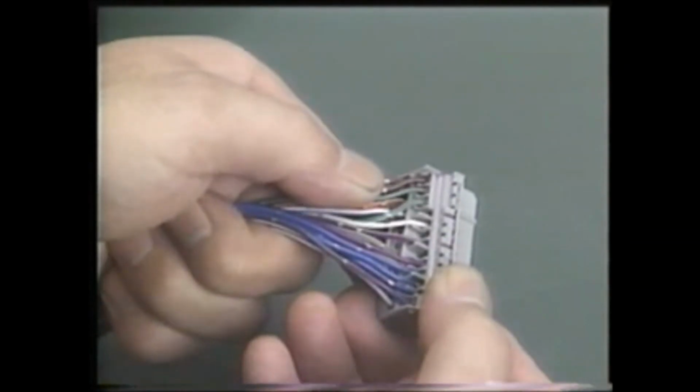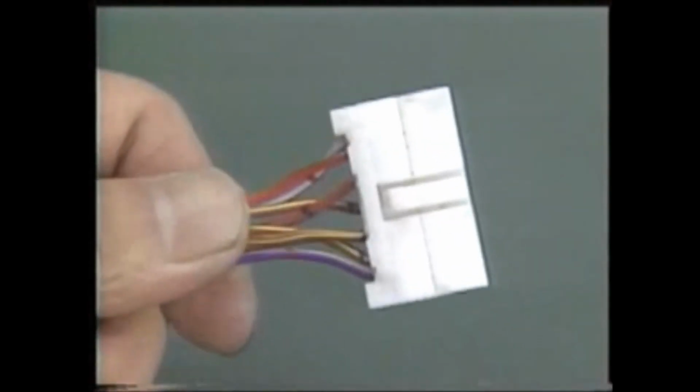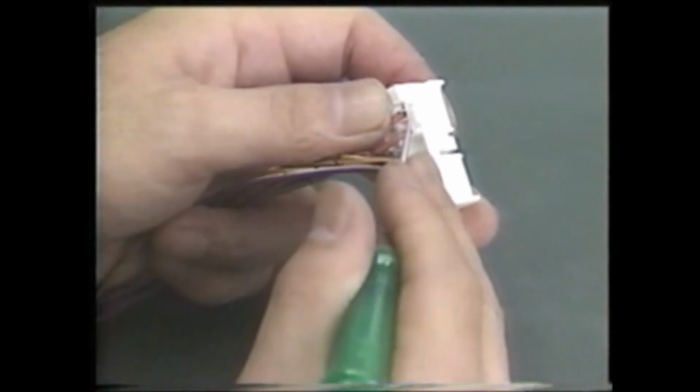The construction is a little different from the previous one because a cover holds down the back of the terminal. With this type of connector, the secondary lock is unlocked like this.